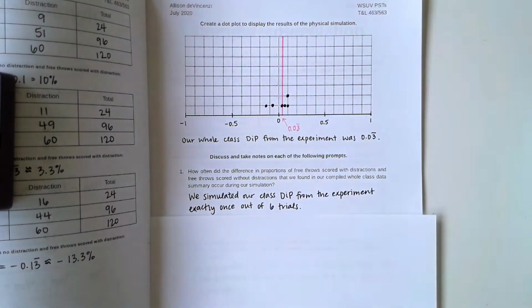So another way to think about this idea is that our difference in proportions was randomly generated in 1/6 of the trials, or in about 17% of the trials. Our exact difference in proportions from the experiment showed up just by chance in our simulation 17% of the time, which is a lot. It seems easy to simulate our difference in proportions just by chance.